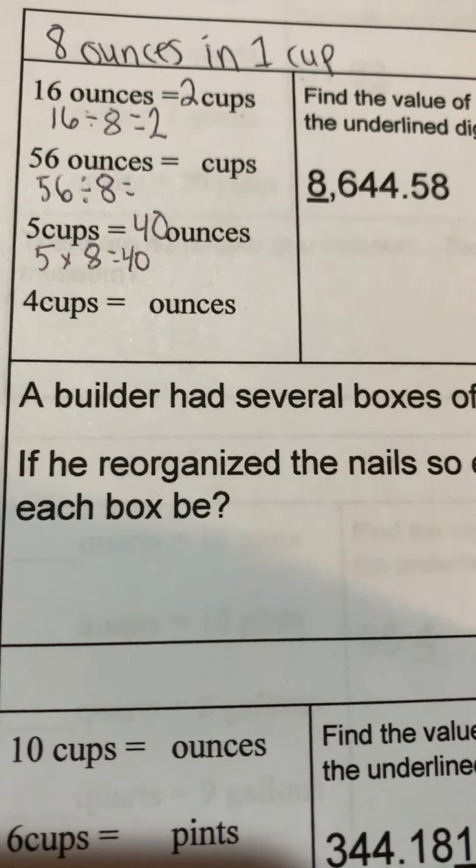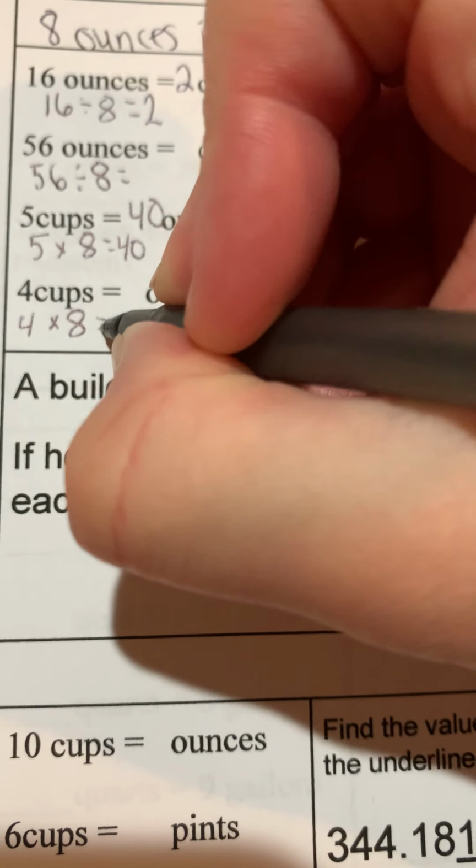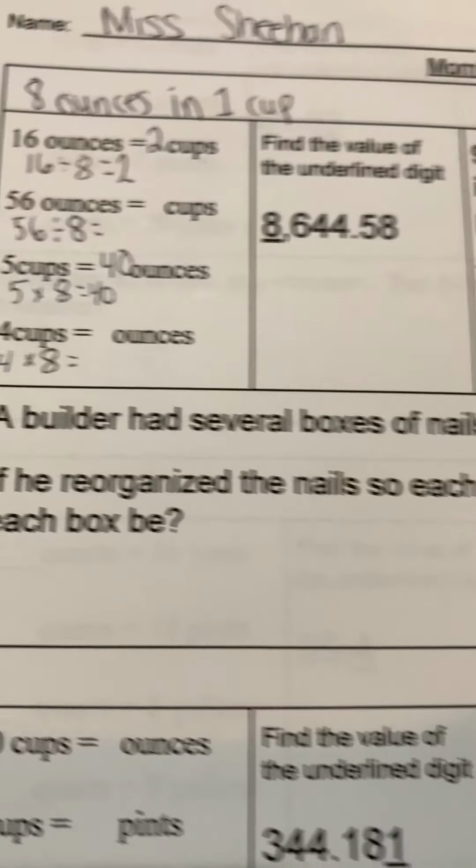4 cups equals how many ounces? Go ahead and solve for this one. 4 times 8. And that will give you the amount of ounces in 4 cups.